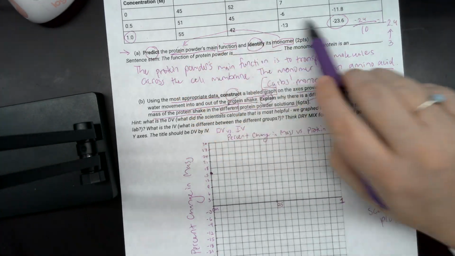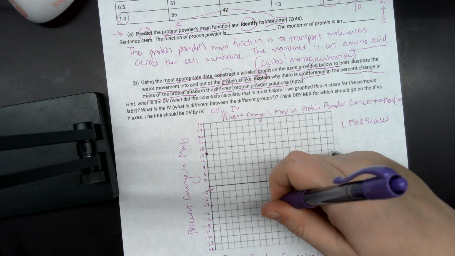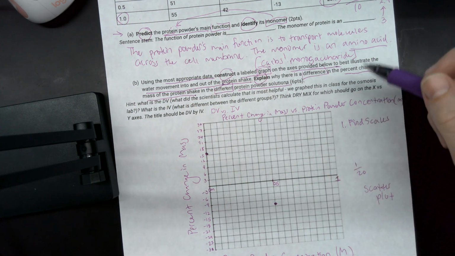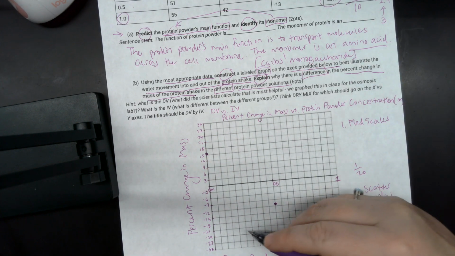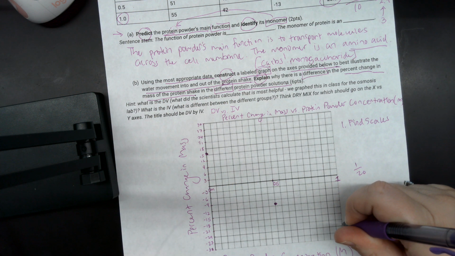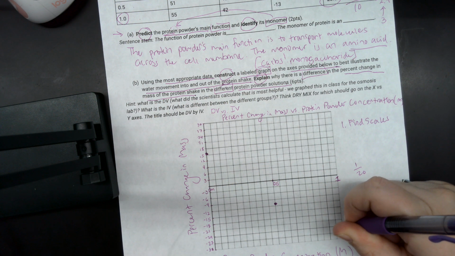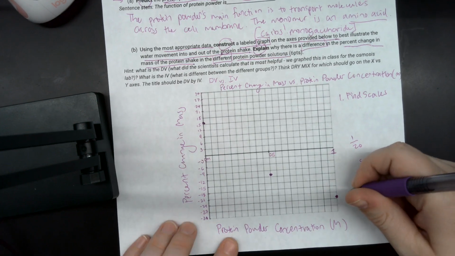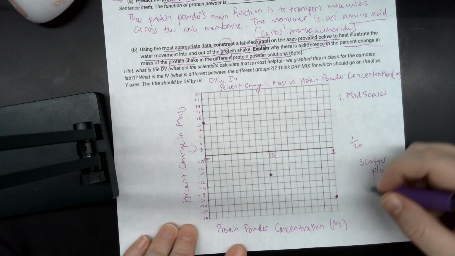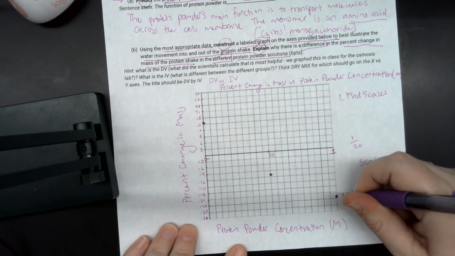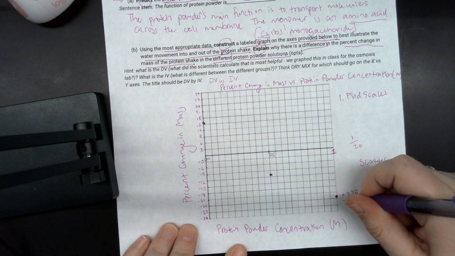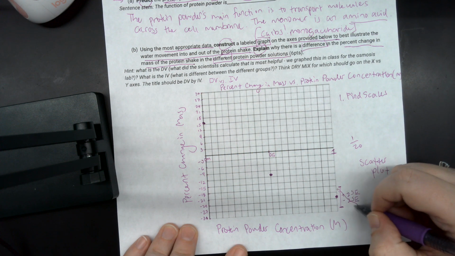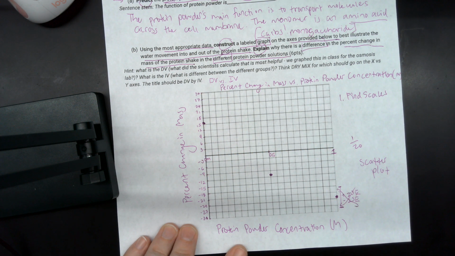For 0.5, it's negative 11.8, very close to negative 12, but above it. So I'm going to make my dot there. And for 1, it's negative 23.6, again above negative 24, but still really close. Because we don't have error bars here, we don't need to include error bars. If we did, we would take these numbers and add 2 times the standard error and subtract 2 times the standard error. That gives you the top bar and the bottom bar. But again, we're not doing this because we're not given 2 times the standard error.